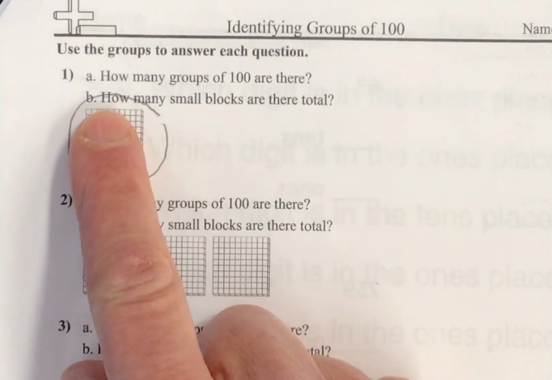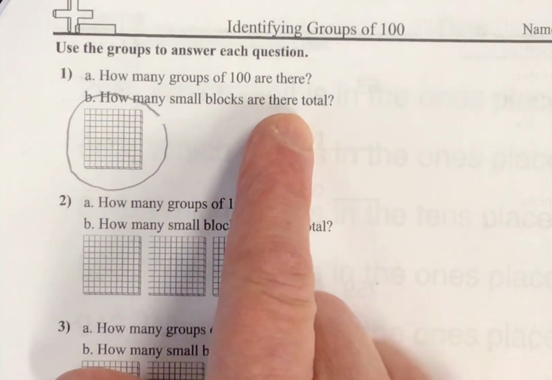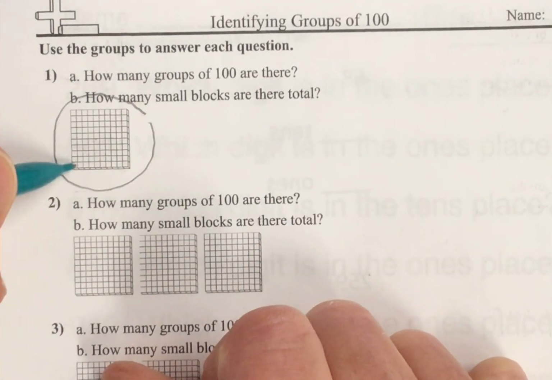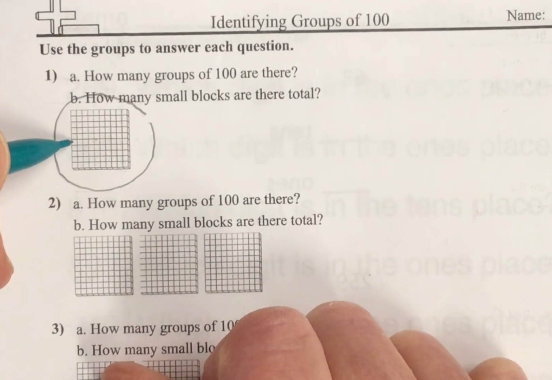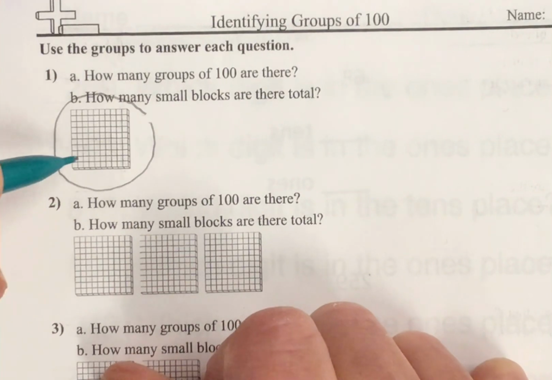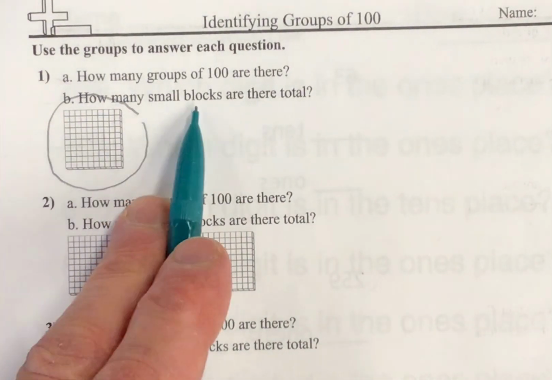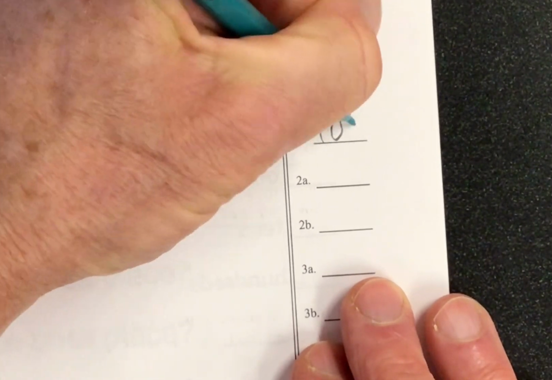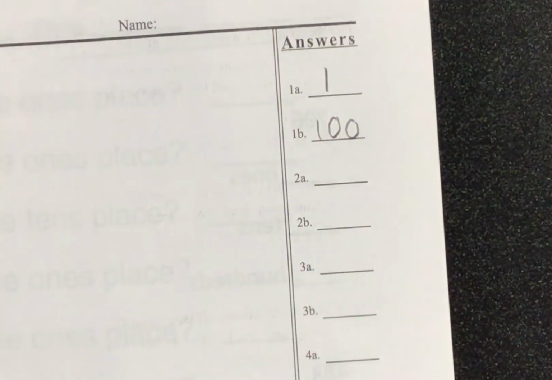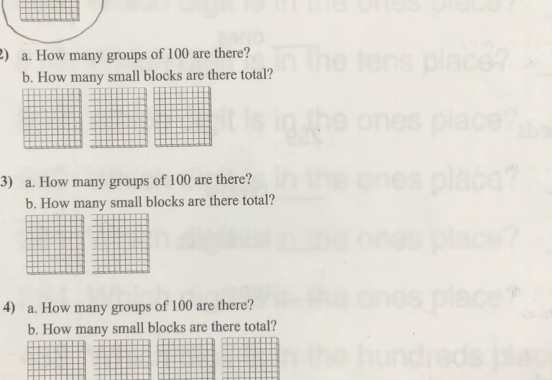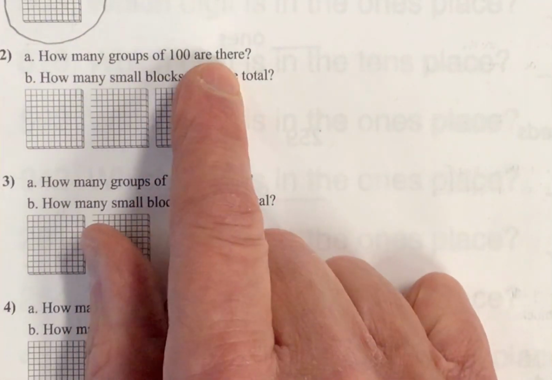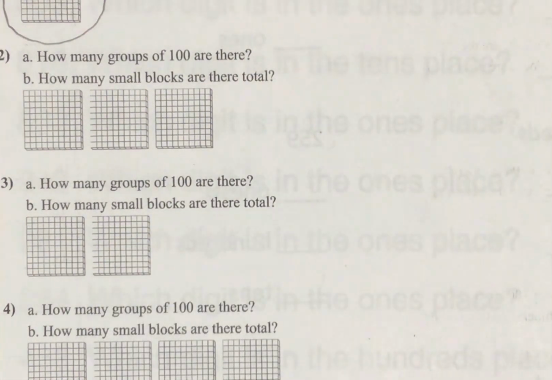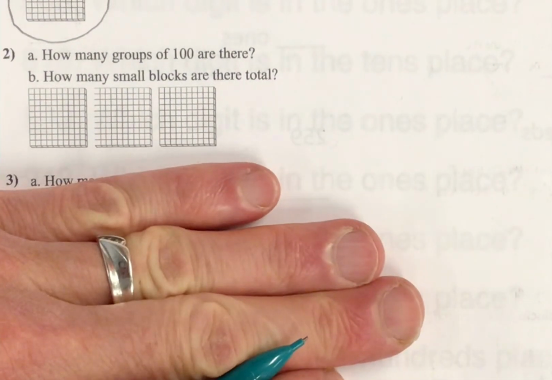B asks how many small blocks are there total? Well, we counted these by 10s, and we counted 100 little blocks. So how many small blocks? 100. Let's go to number 2, and then the rest you can do on your own. How many groups of 100 are there? Okay, you look and answer it for yourself.